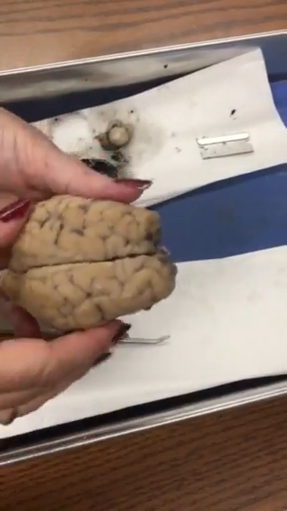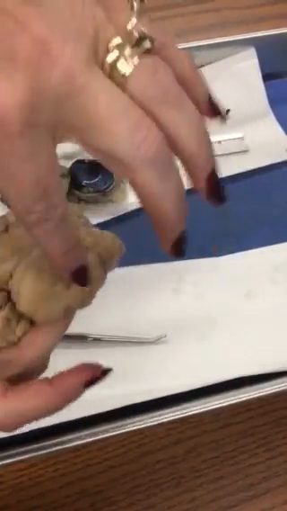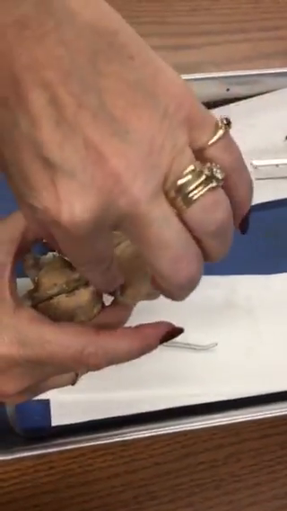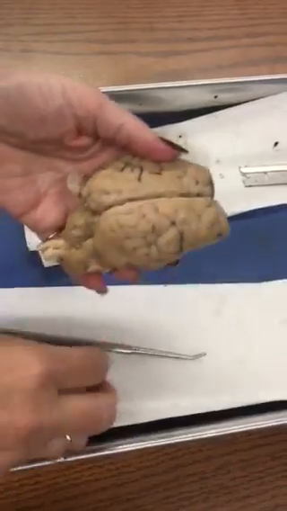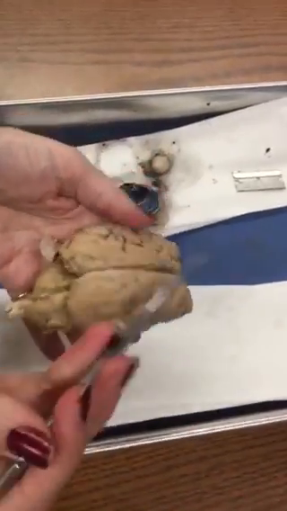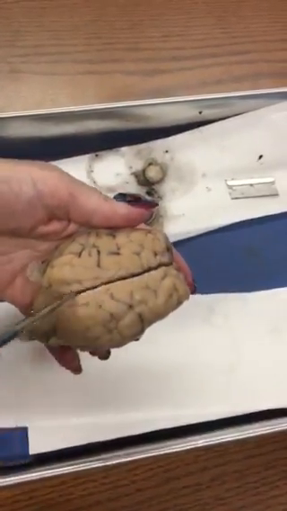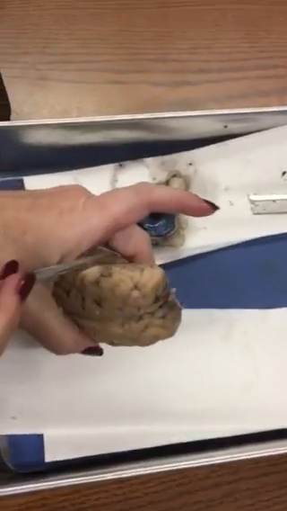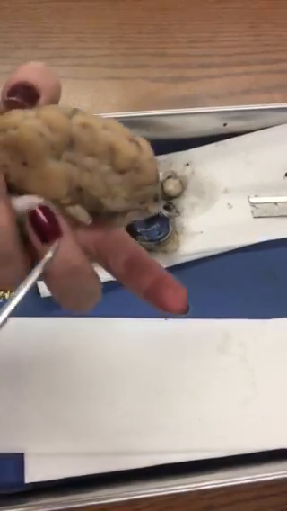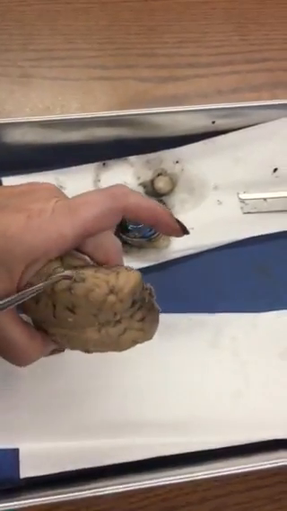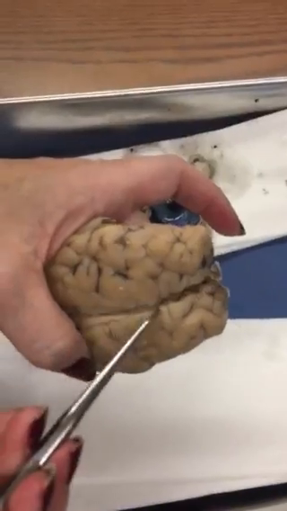The lobes of the cerebrum: frontal lobe, parietal lobe, occipital, and then on the sides is the temporal. The big division down the middle is the longitudinal fissure, and then there's a division that separates the frontal from the parietal lobes. You can't really see it real good on this one, but that's the central sulcus.